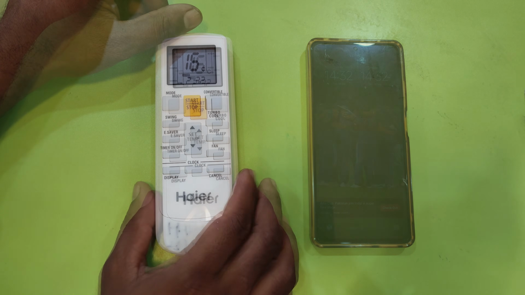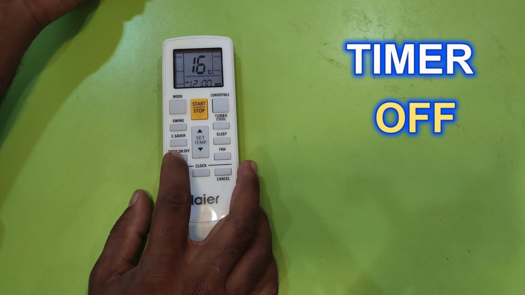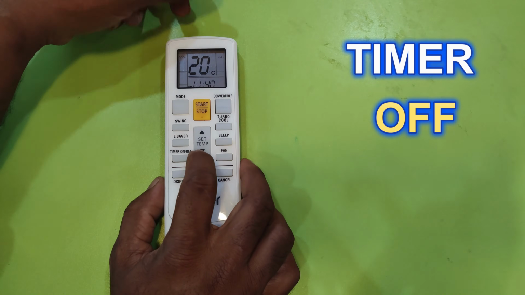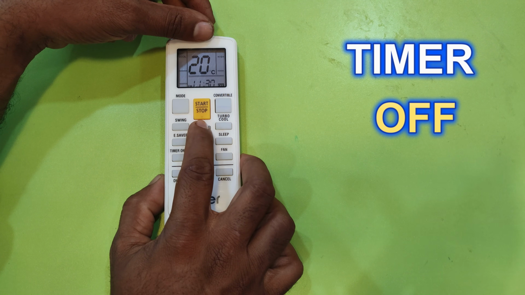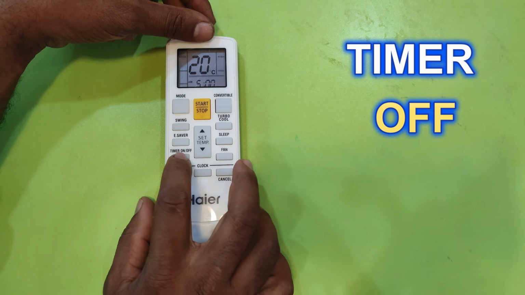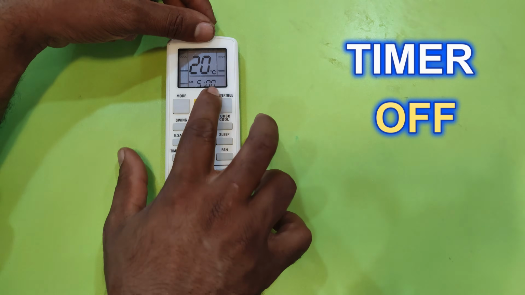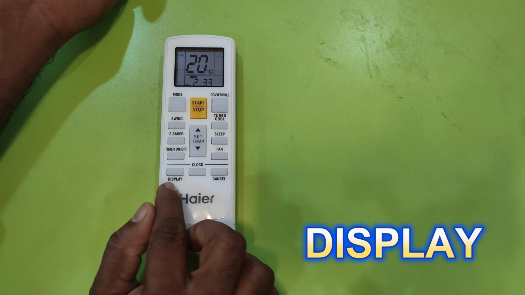The next button is timer off. Pressing the timer off button displays the timer off time. To automatically turn off the AC, we first need to set the timer off. Let's say I want my AC to automatically turn off at 5 a.m. So, I'll set the time to 5 a.m. using the temperature up and down buttons on the remote. Now I've set the timer off time on the remote. Pressing the timer off button once will set the timer. If you want to cancel the timer, press the start, stop button on the remote twice, and the timer will be cancelled.